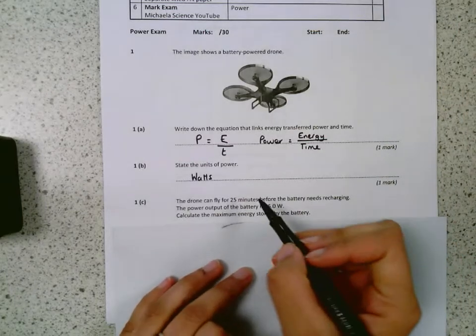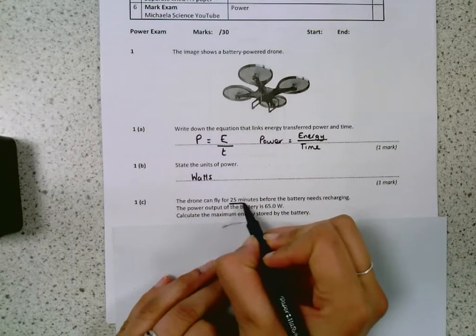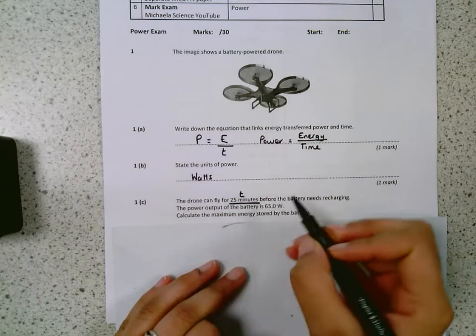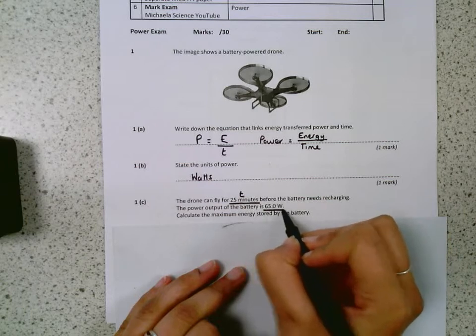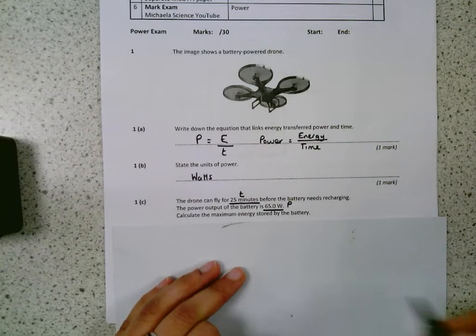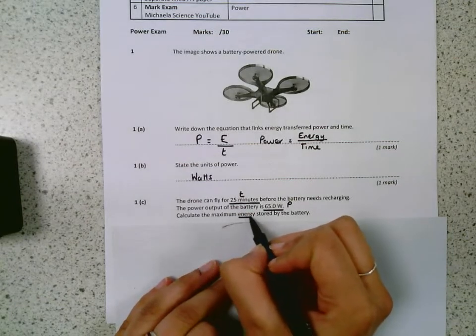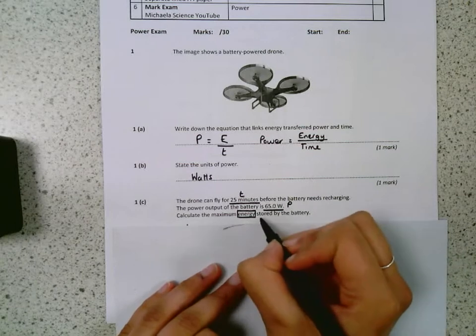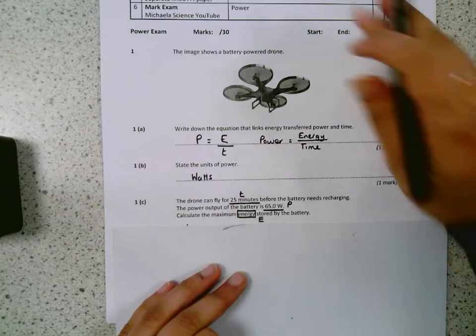So the drone can fly for 25 minutes. We're going to underline this and call this our time. The power output of the battery is 65 watts. We're underlining 65 watts and recognizing that that's our power. We're calculating the maximum energy. We're boxing energy because that's what we have to calculate, and we're writing E, that's our symbol for energy.